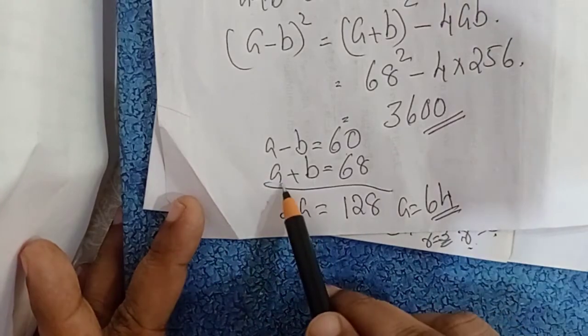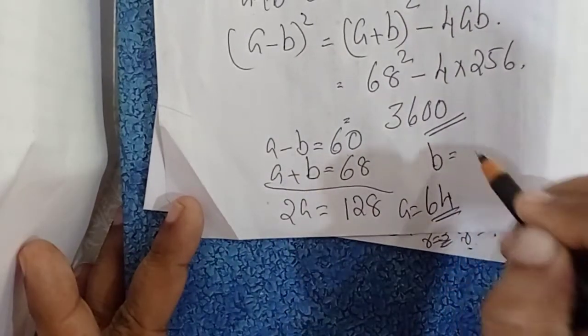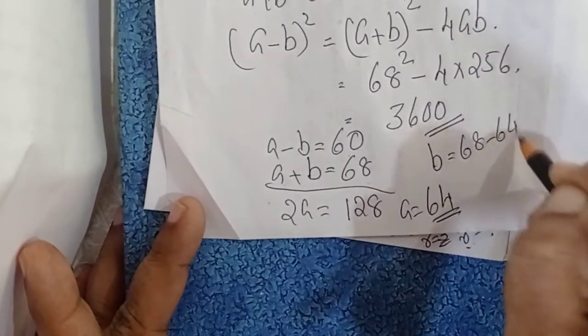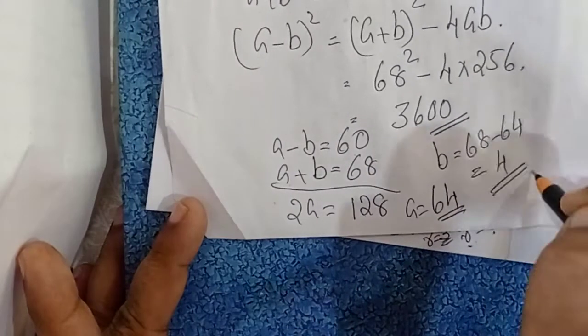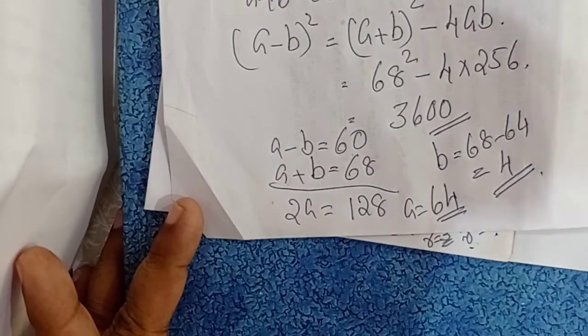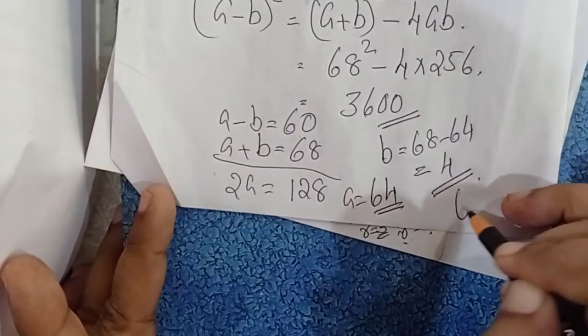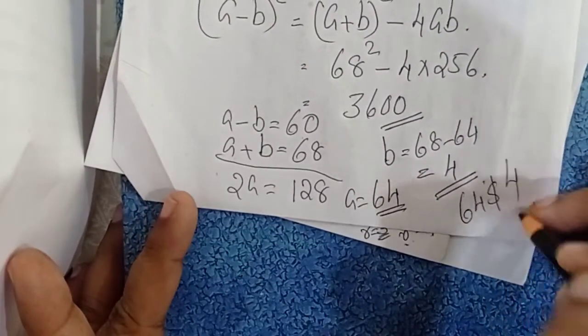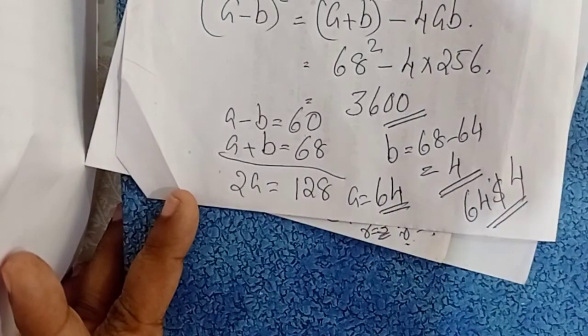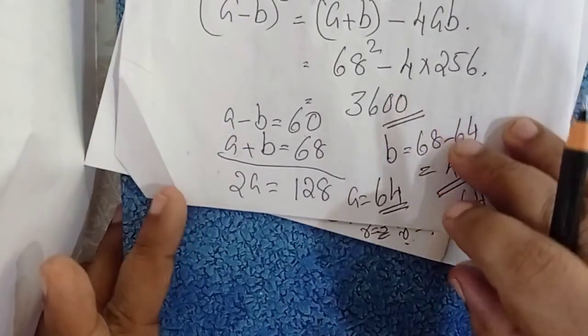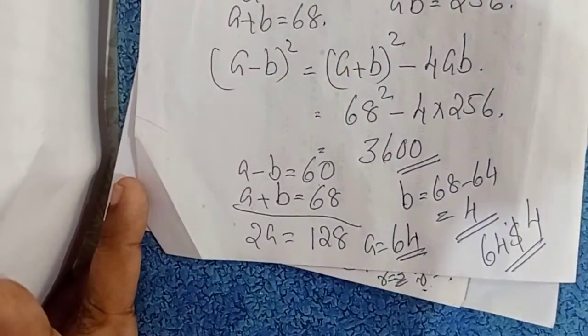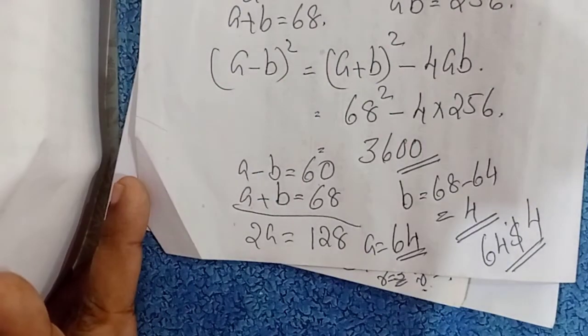Then substituting in the second one, B is equal to 68 minus 64, that is equal to 4. What's our question? Find two numbers. Therefore, the numbers are 64 and 4. Okay.